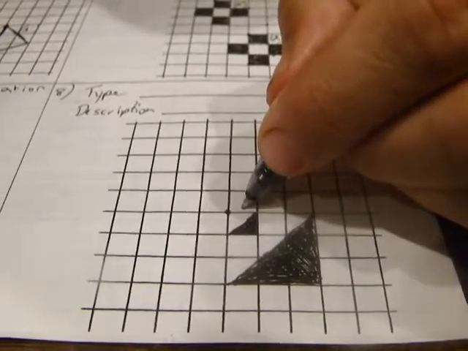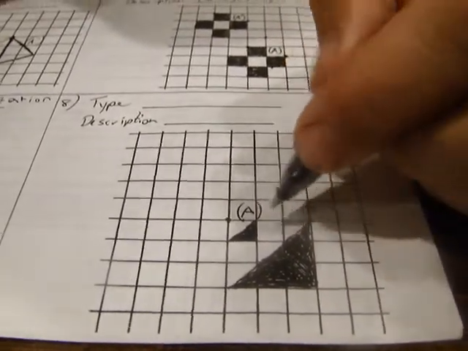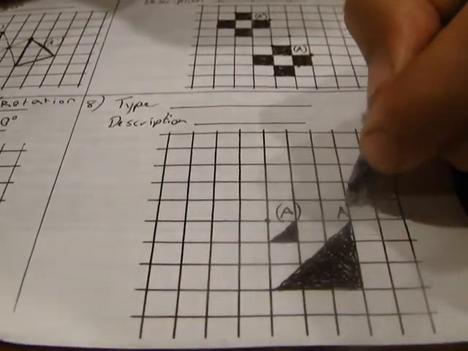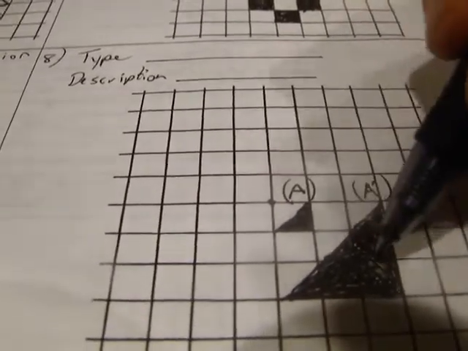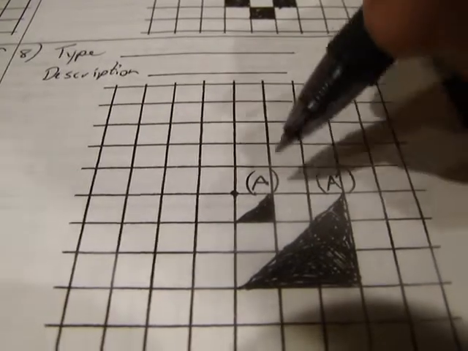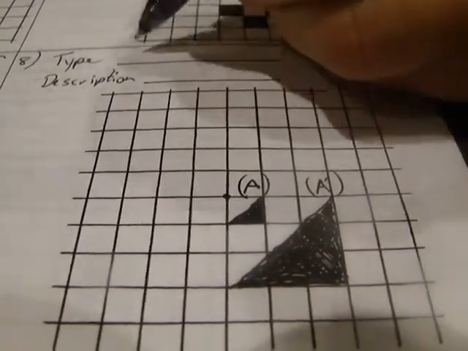Alright, our last one. And these ones are kind of giveaways. Here we've got our original and we've got our image. And our original is small and our image is big. Anytime there are different sizes, it's a giveaway. You know it's a dilation.